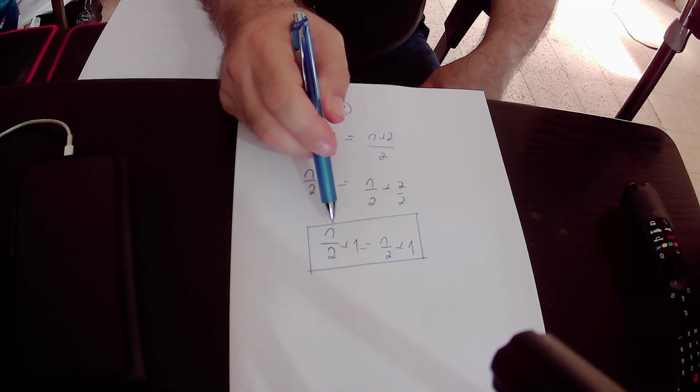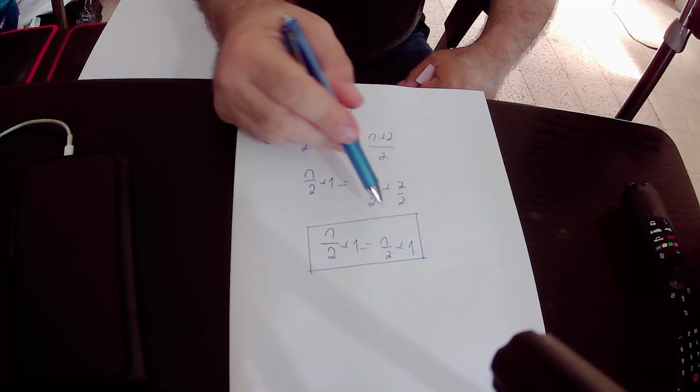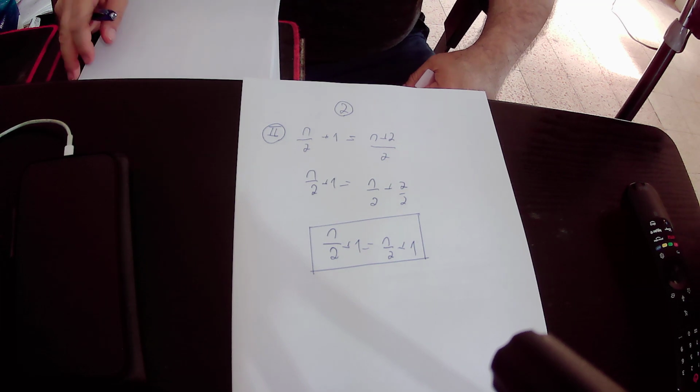So we got the final result that n divided by 2 plus 1 equals n divided by 2 plus 1.